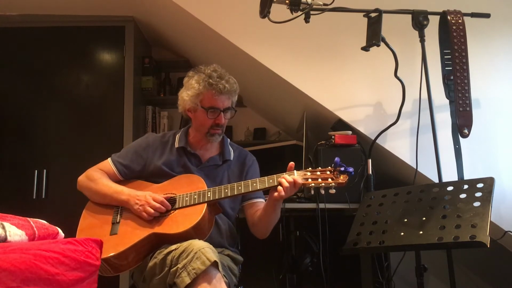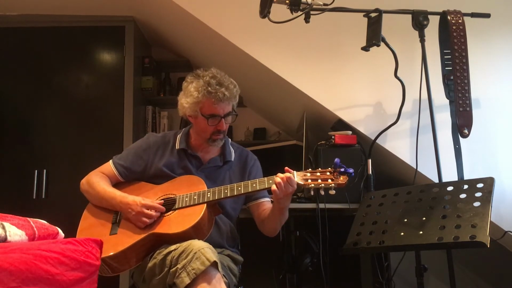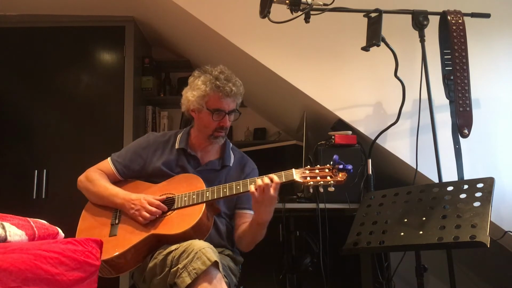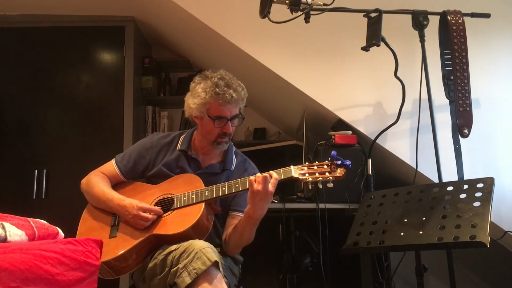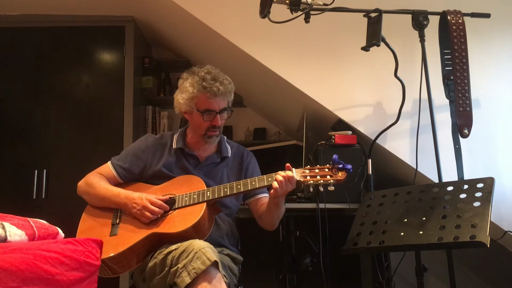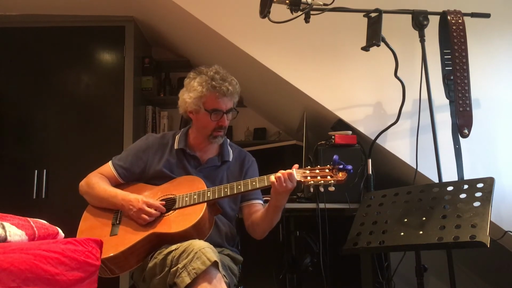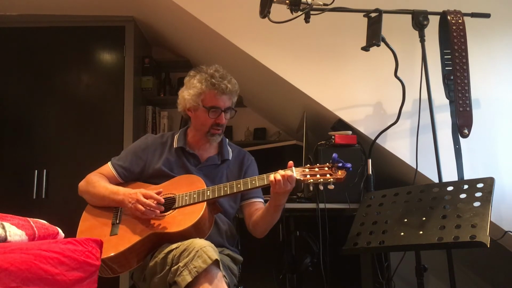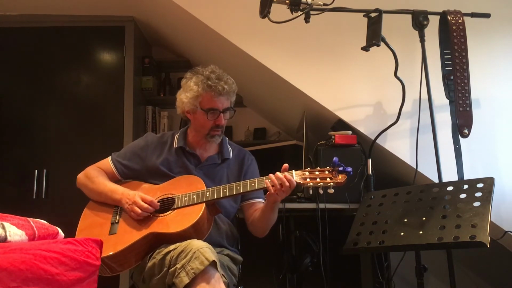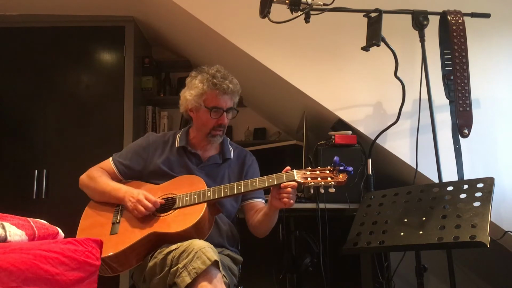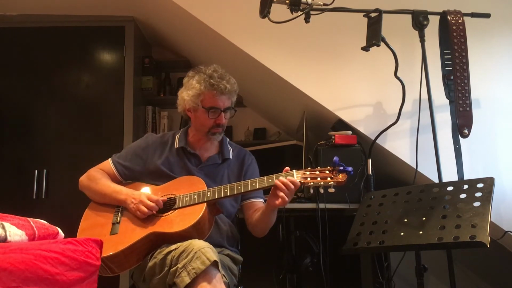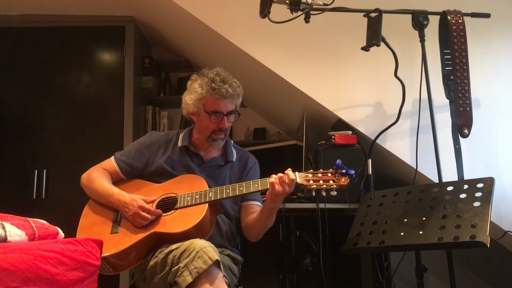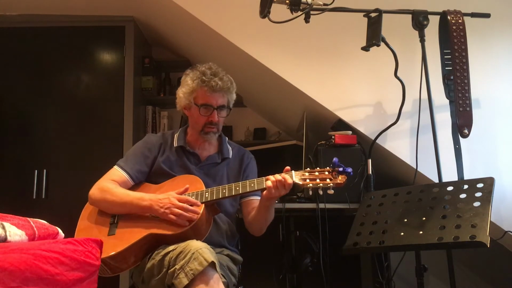So that's a D major 7, and then A major 7, and then back to A major 7. Yeah, so the 5th is important. It creates a nice major 3rd harmony, and often you'll get that in the bass as well.